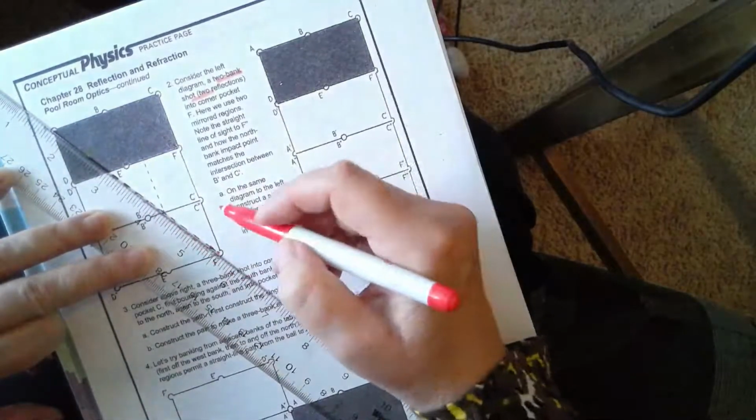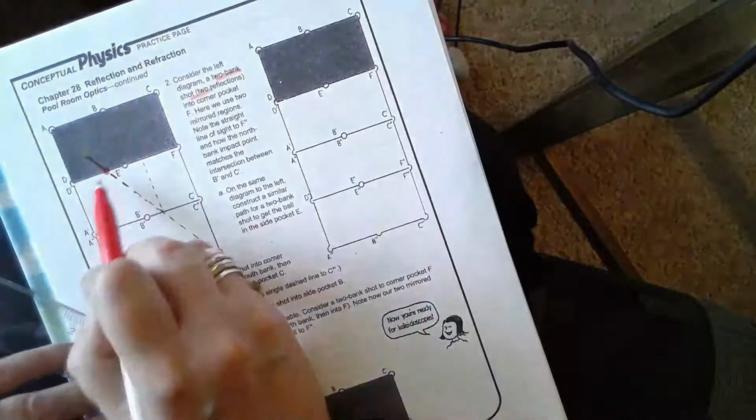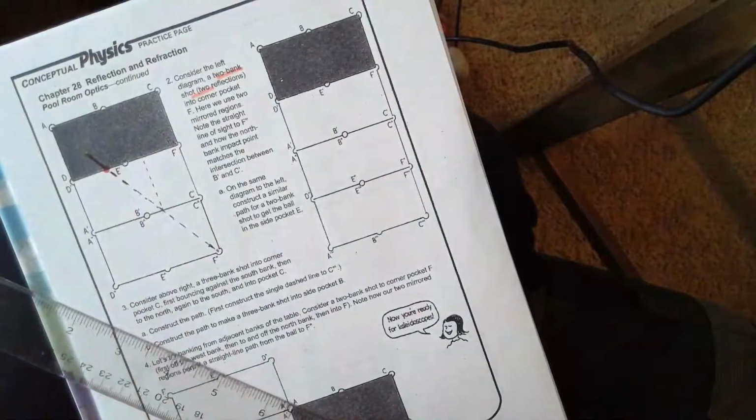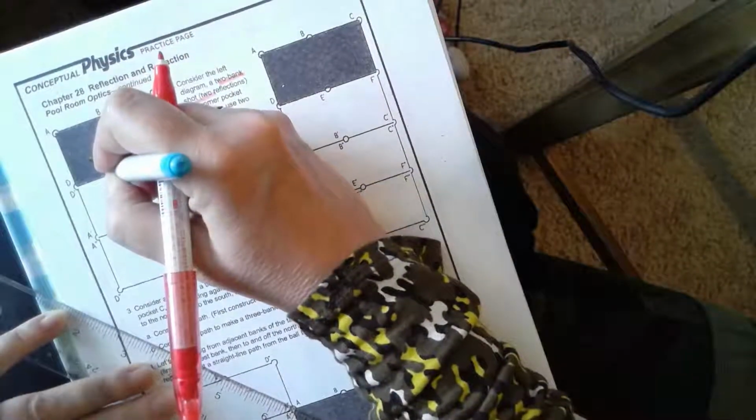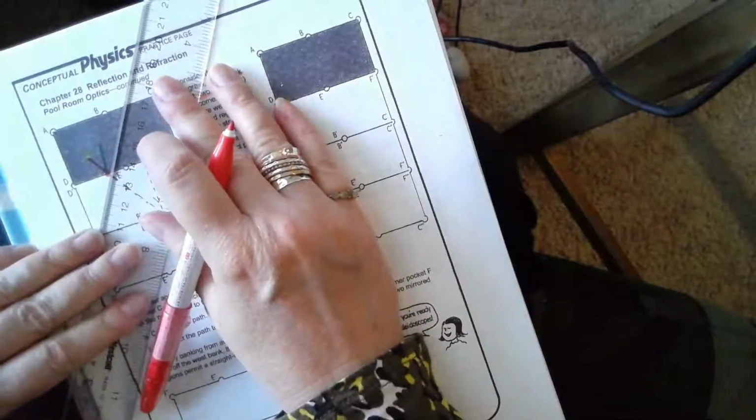There's my virtual image. That is my point of contact. So when I draw a perpendicular line, my angle of reflection equals my angle of incidence.